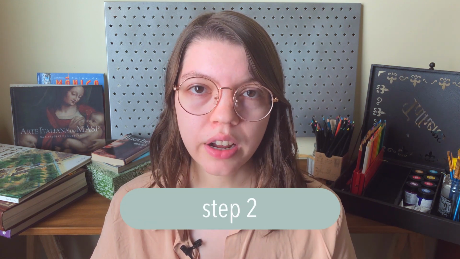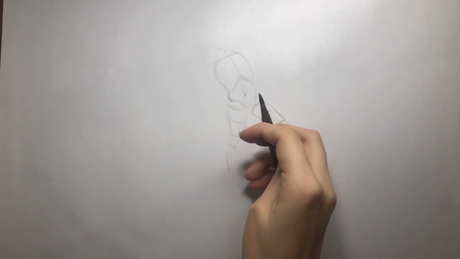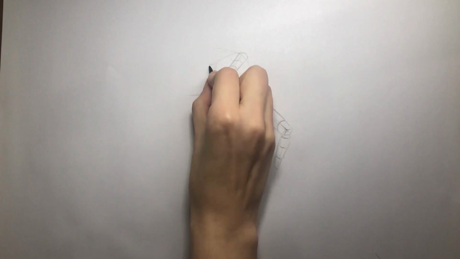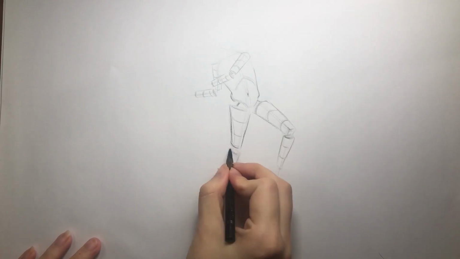In step 2, we'll start adding a bit more detail, going for smaller parts of the body, such as the arms, legs, and head. And since we're getting more complicated, we can also start adding wrapping lines to make things easier for us to understand. I recommend using cylinders for the limbs, though you can also taper them into boxes. For the head, I prefer using cylinders, but you can also do it as a sphere or a box.